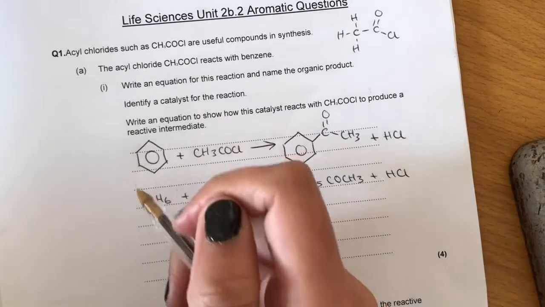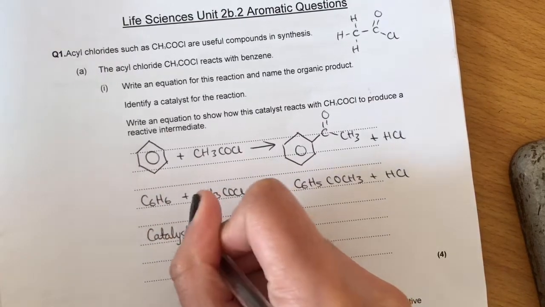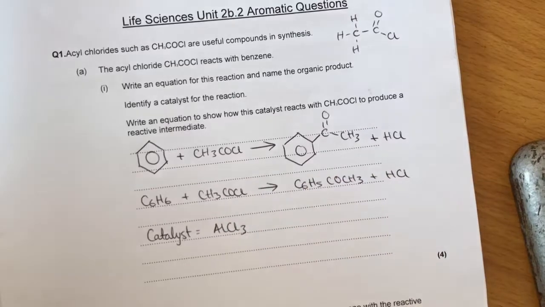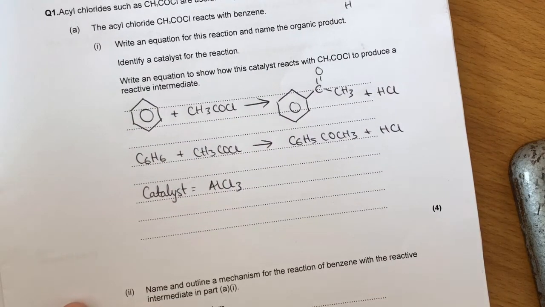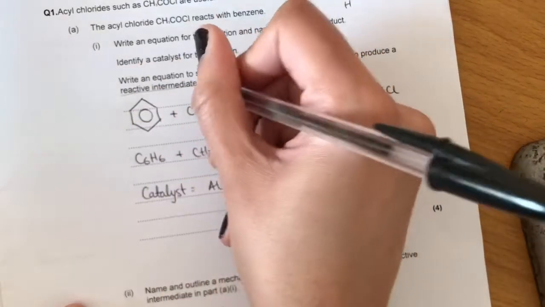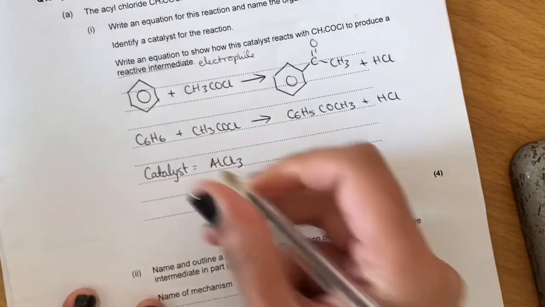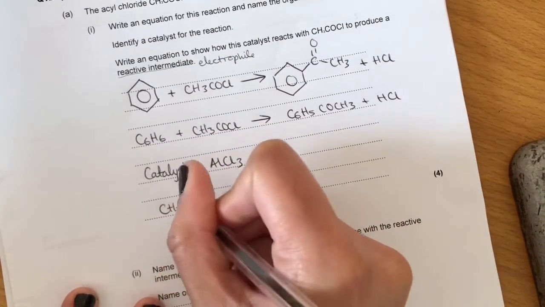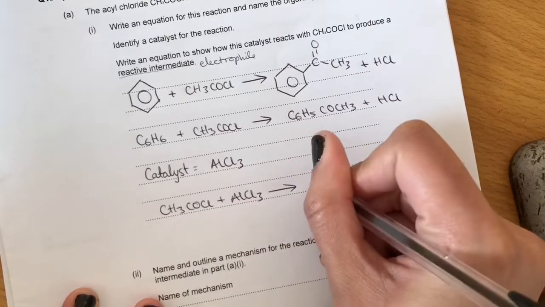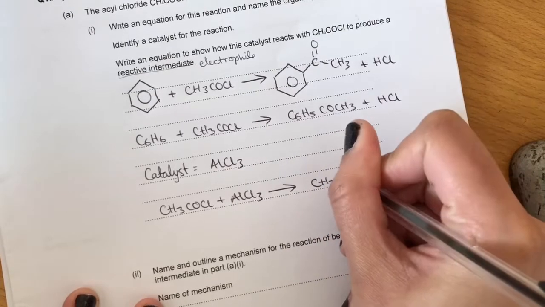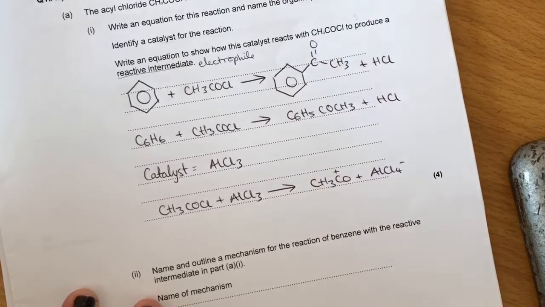Identify the catalyst for the reaction, and the catalyst is AlCl3. Write an equation to show how this catalyst reacts with the ethanoyl chloride to produce a reactive intermediate. That reactive intermediate is the electrophile that they're asking about. So here it would be CH3COCl plus AlCl3 produces CH3CO+ and then AlCl4-.